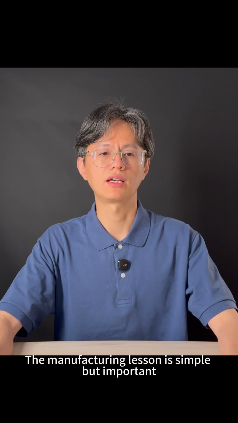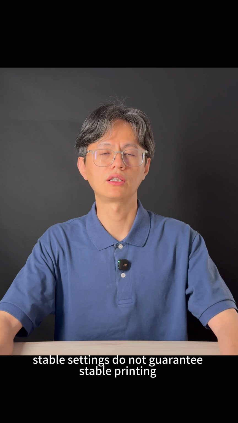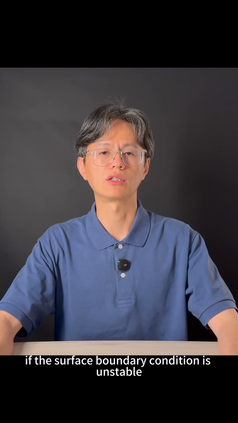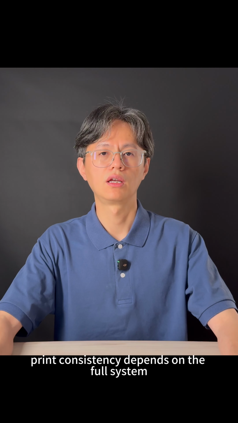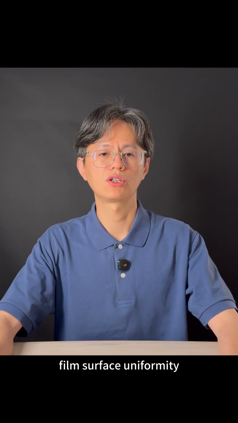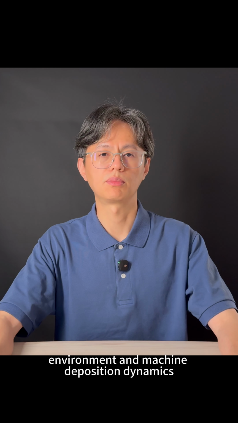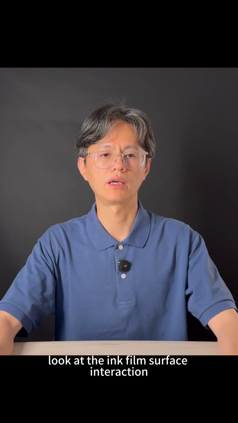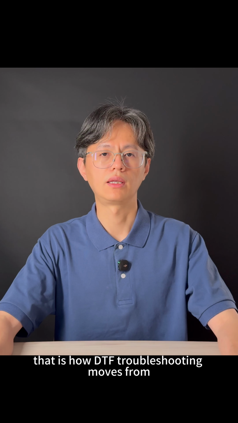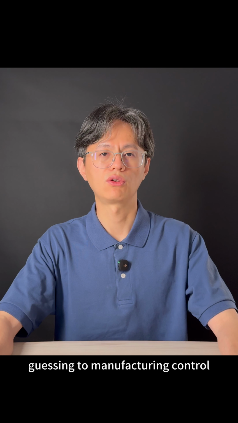The manufacturing lesson is simple but important. Stable settings do not guarantee stable printing if the surface boundary condition is unstable. In DTF printing, print consistency depends on the full system: film surface uniformity, ink behavior, environment, and machine deposition dynamics. To troubleshoot accurately, look at the ink film surface interaction. That is how DTF troubleshooting moves from guessing to manufacturing control.